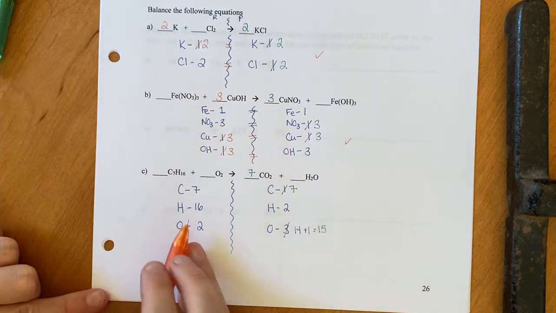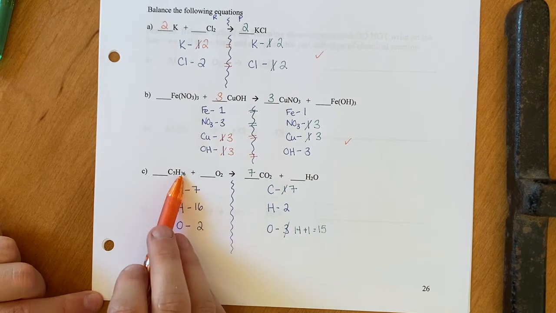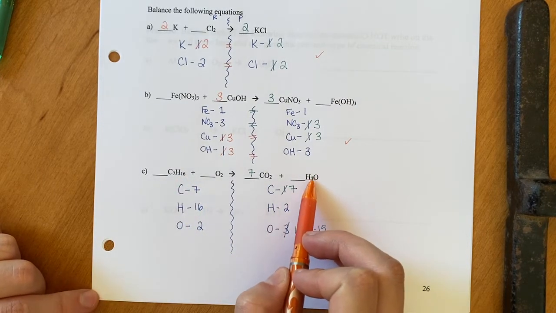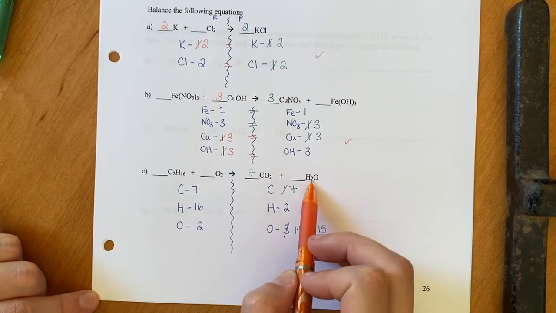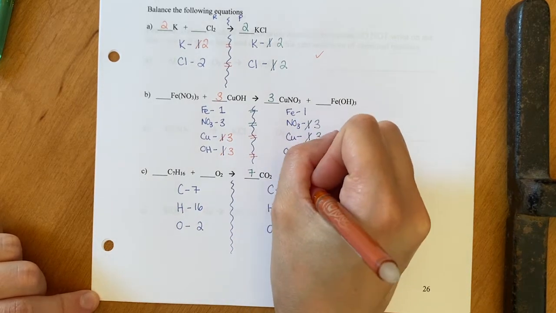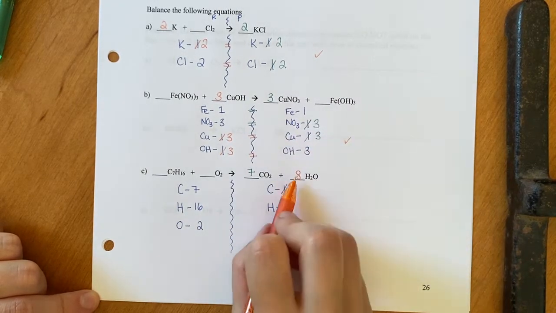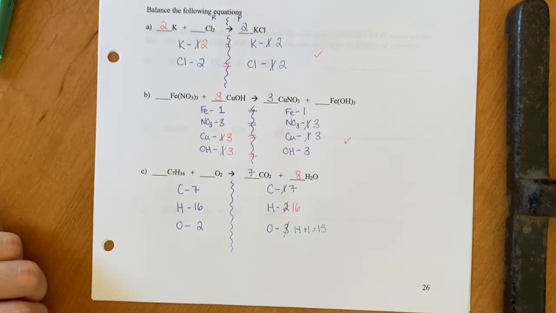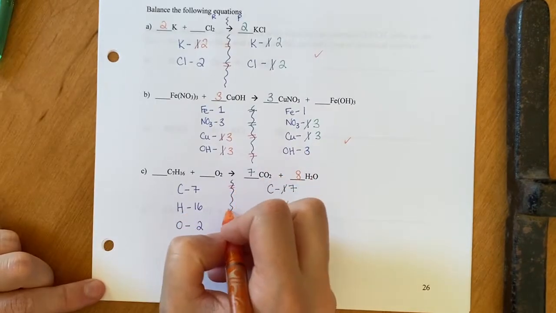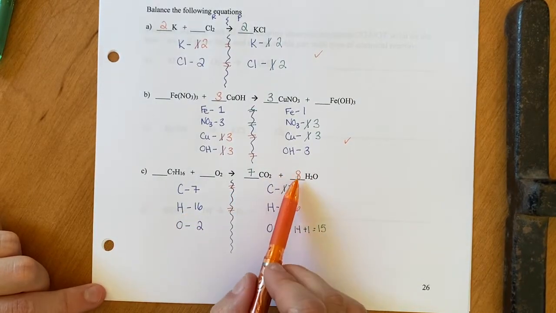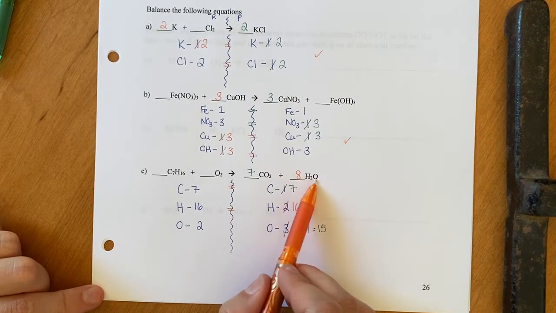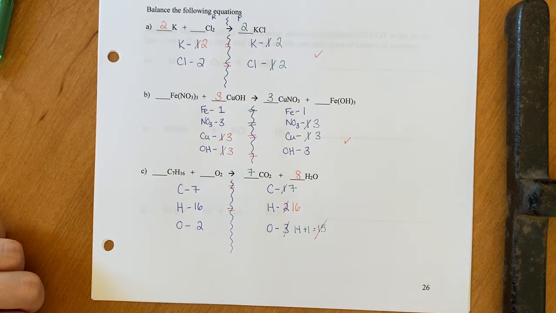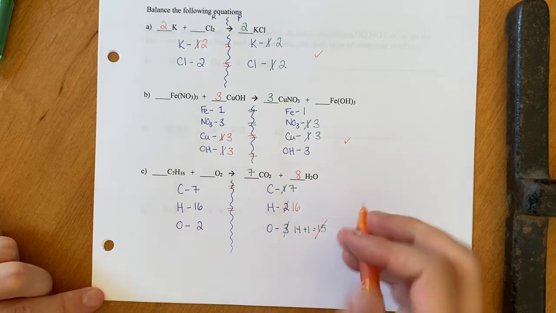Next, we've got hydrogen. We have 16 on this side. Over here, this comes in pairs. So to get 16 out of pairs, we need to multiply it by 8. So 8 times 2 gives me 16. So now my carbons are balanced, my hydrogens are balanced, but this 8 also affects the number of oxygens. So we need to recount their number of oxygens again on the product side. So 7 times 2 is 14.